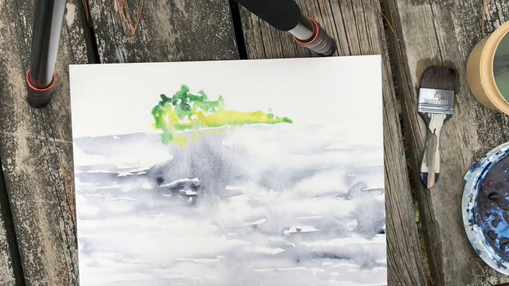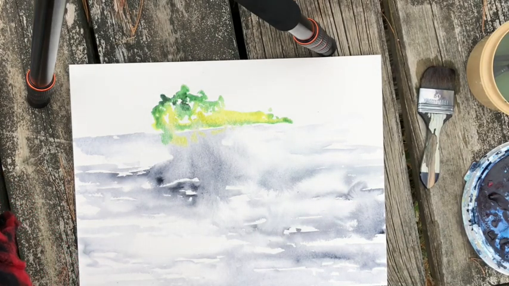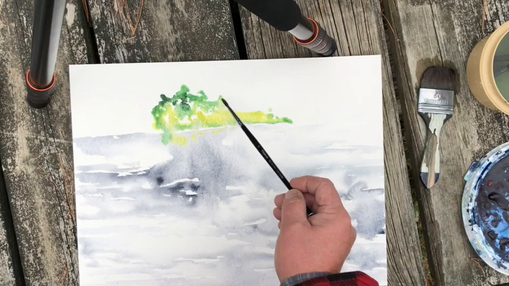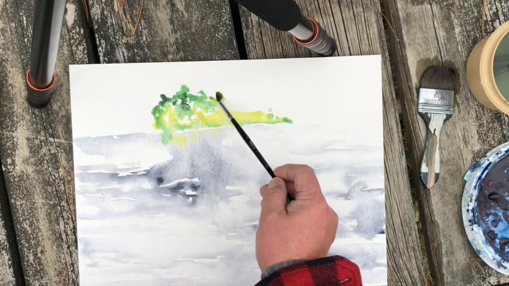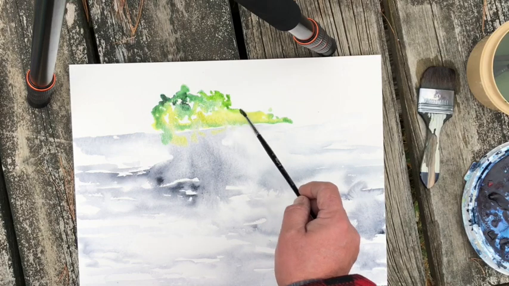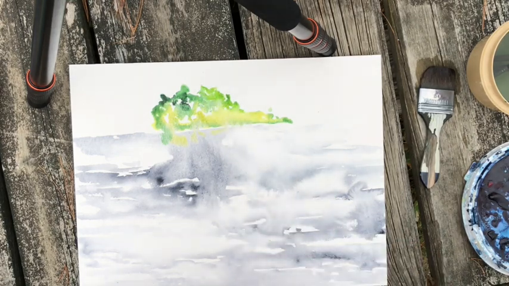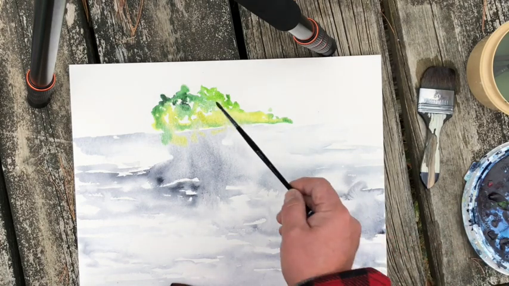When you're working on your landscape paintings, work from general to specific, okay? So don't paint the leaves first or the grass. Think of basic shapes, basic forms, relationships between those things, okay?